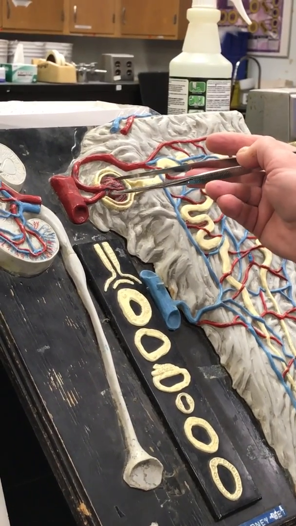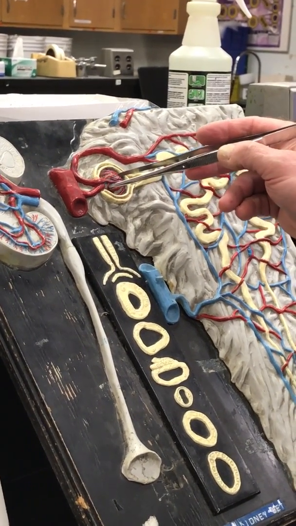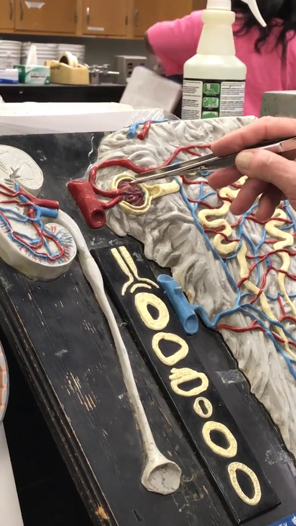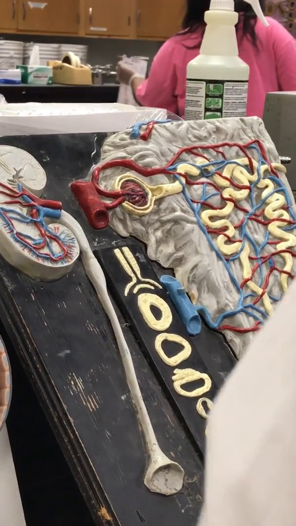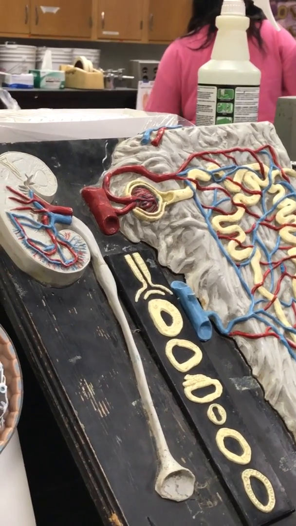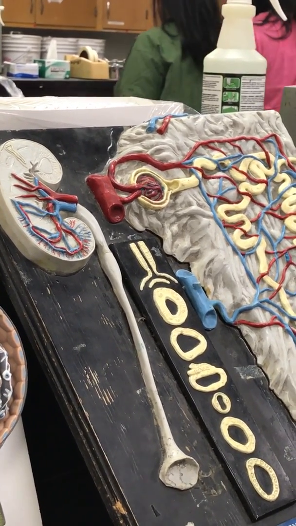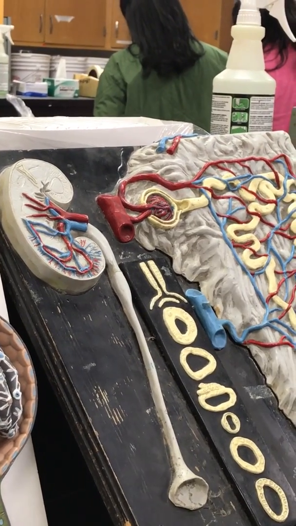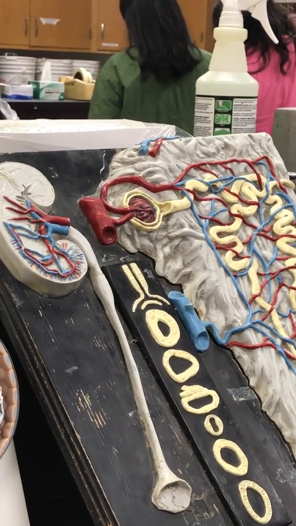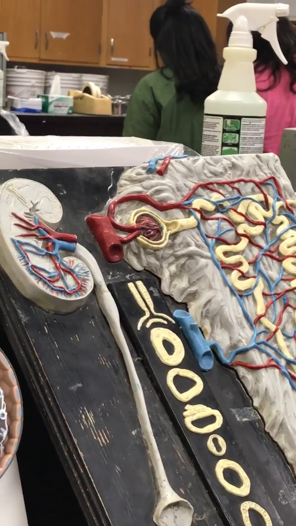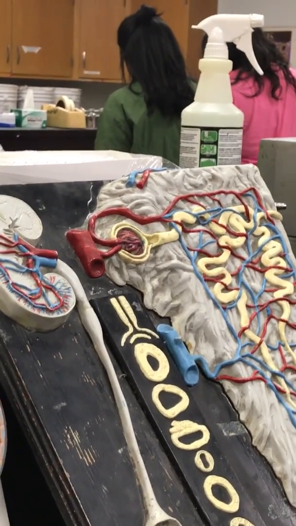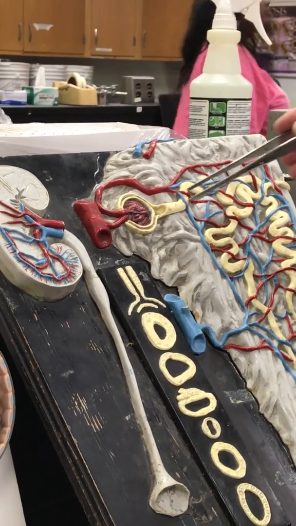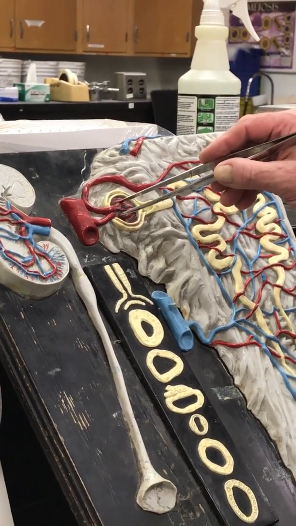Now, what is this? This capillary bed, which has a spherical shape. What is this? Afferent arteriole? No. This is the glomerulus. Okay, so this is the glomerulus and only this.